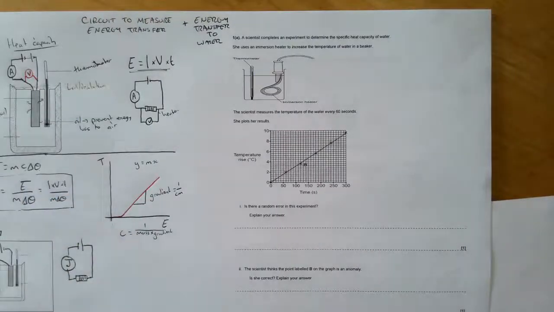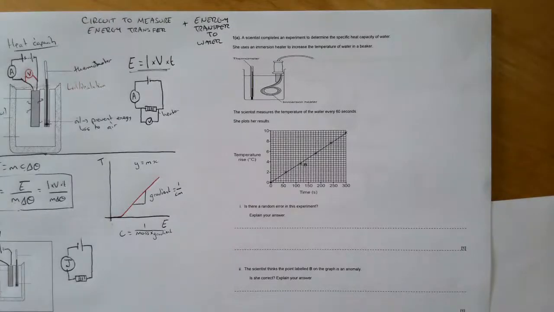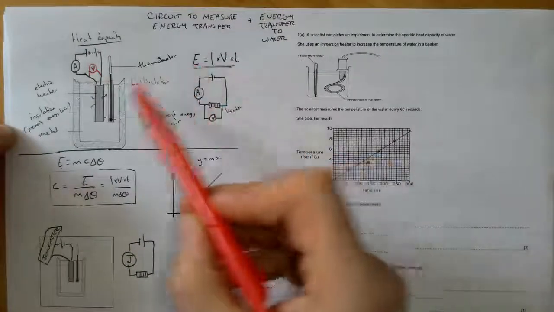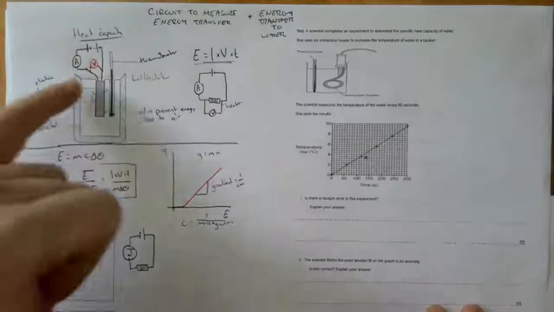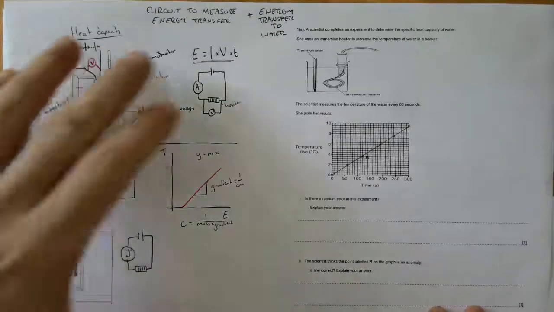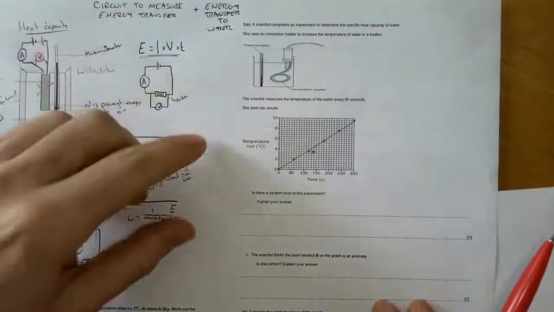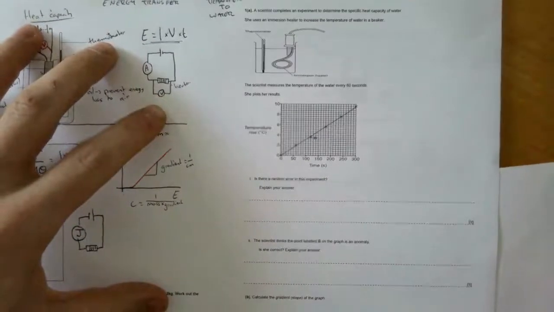In this video, we're going to look at one of the practicals mentioned on the OCR Advanced Information for both higher and foundation, and that is energy transfer to water. I strongly suspect it's going to link to heat capacity, so you might want to watch my previous video on that. But let's look at some typical exam questions for how they might test this.